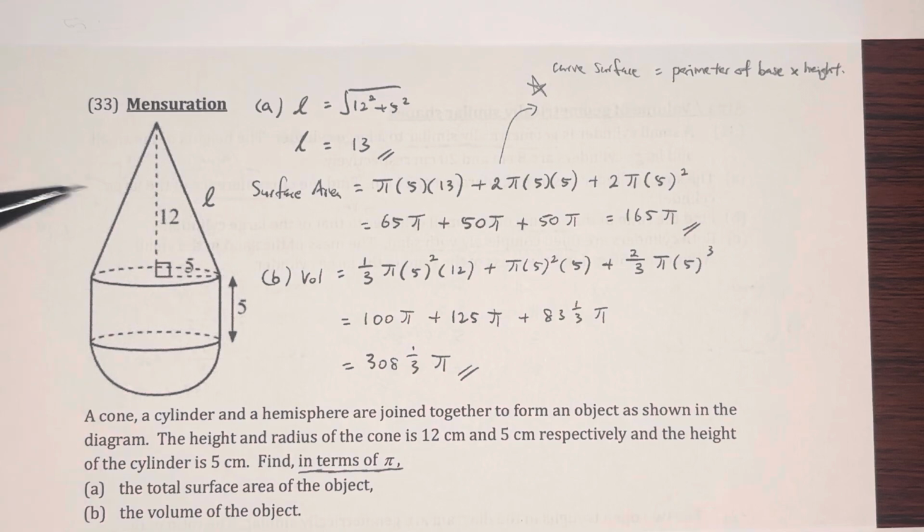So we have this diagram. We read the question here. There's three things here: a cone, a cylinder, and a sphere. Now, a cone and a sphere have all the formulas provided in the formula list. The only thing is cylinder.